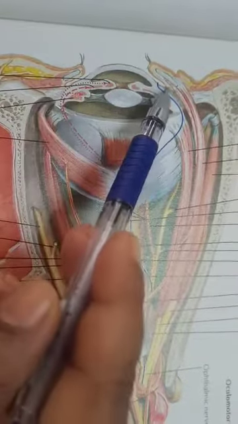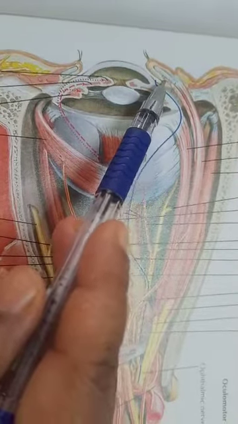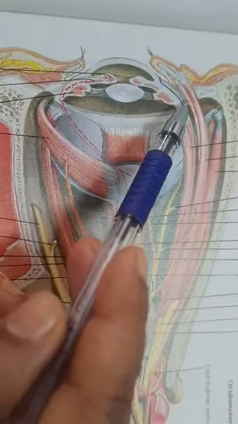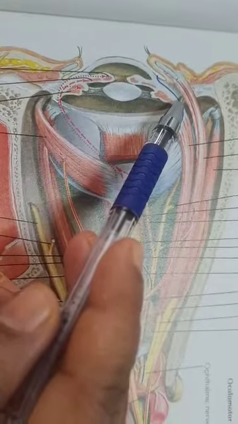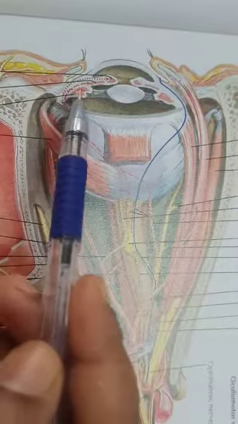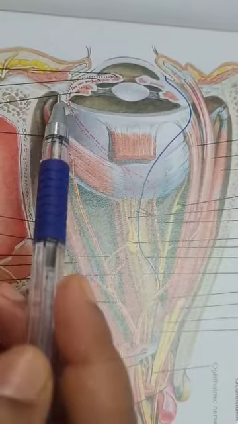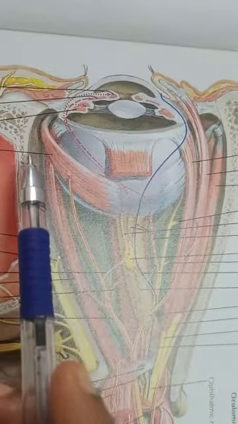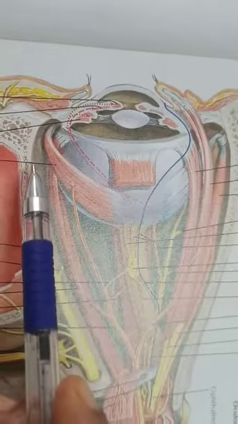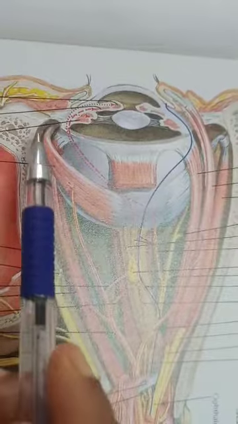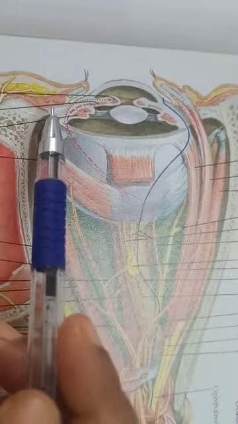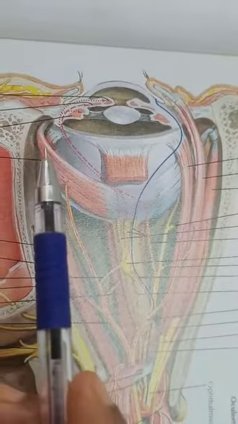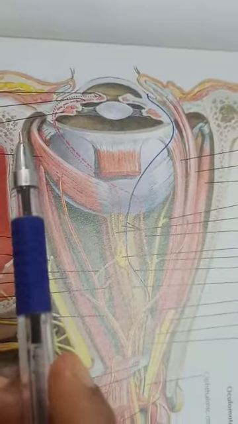Towards the tarsal plate we can see small muscles. They are the involuntary muscles. Superiorly there will be the superior tarsal muscle and inferiorly there is the inferior tarsal muscle. The third muscle is the orbitalis muscle, which bridges across the inferior orbital fissure. So these three are the involuntary muscles.